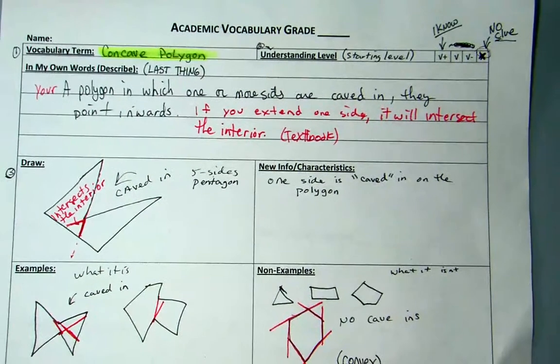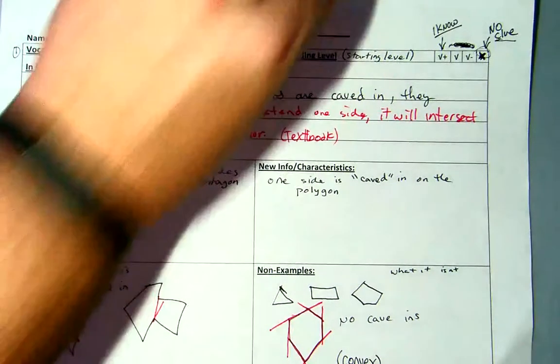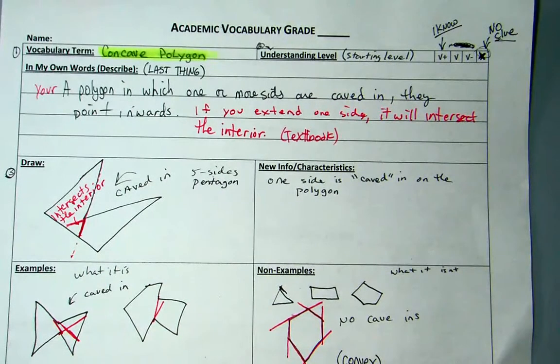You have this in your notes. If you ever have to think, hey, what's a convex or what's a concave polygon? You can go ahead, take a look at this, and you know exactly what you're talking about. We will be doing many of these as we move forward, because we're going to get into some very, very, very complex academic specific terms for geometry.